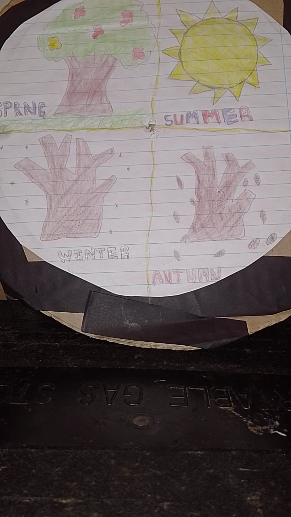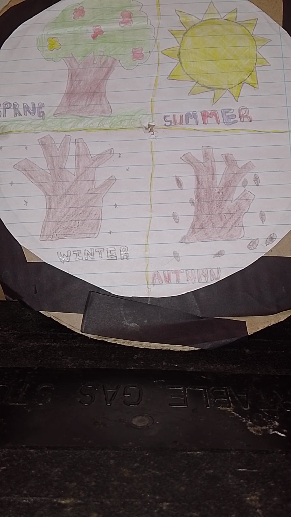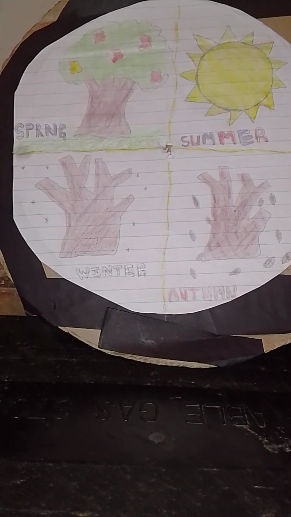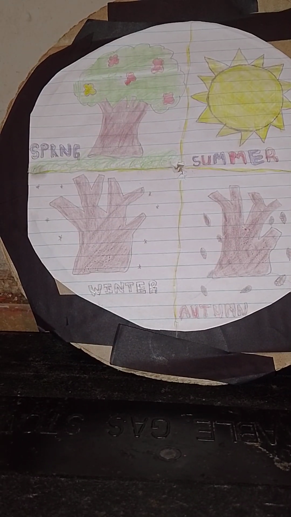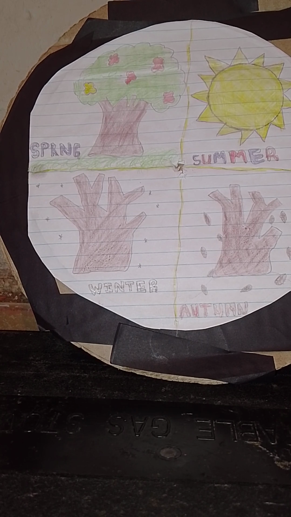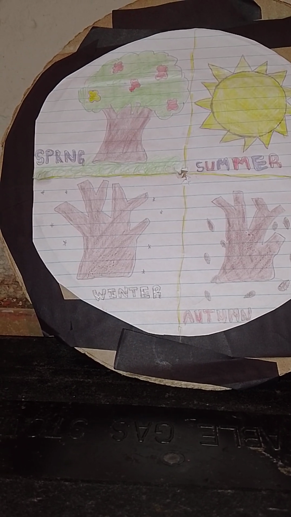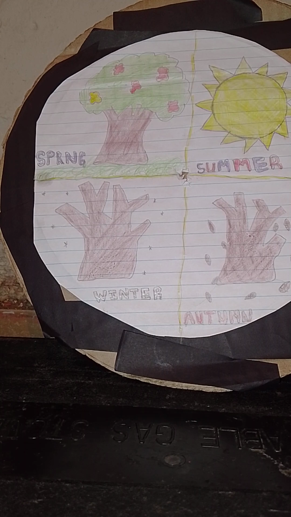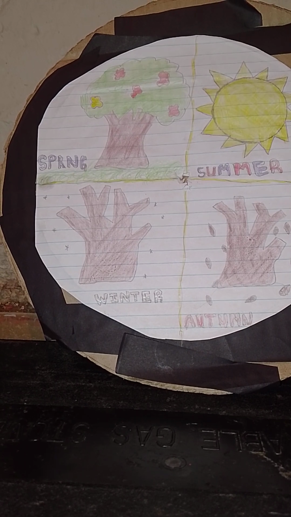I'll be presenting my assessment 6, BPT1501 semester 1. Okay, this is the tool that I've created, whereby I will be explaining what is there. This is the chart that I've prepared, whereby I'll be talking about the 4 seasons of the year in South Africa.